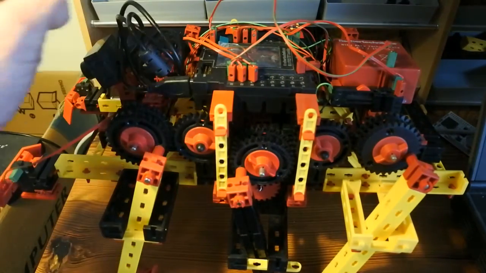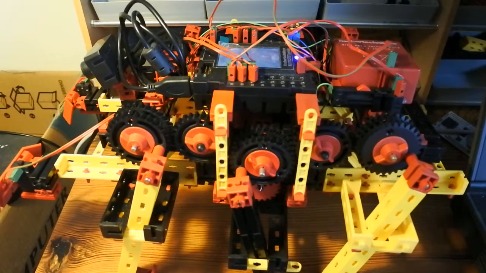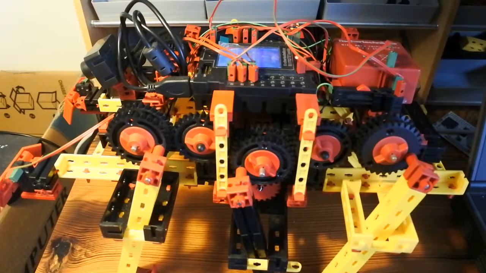Taking off the SD card here, and now the question is, how does it boot into the default firmware? And does it walk? And if it does walk, I can do the floor test for the first time. Alright, that's one.